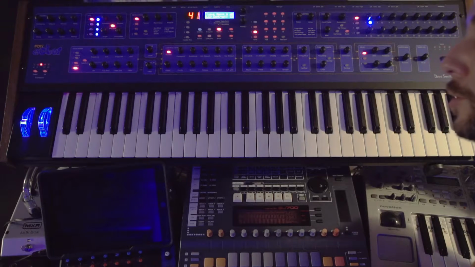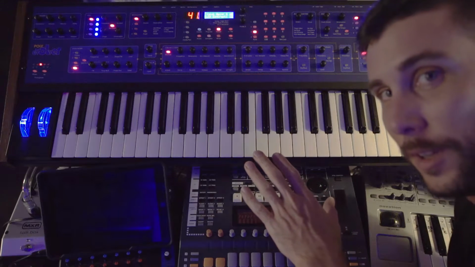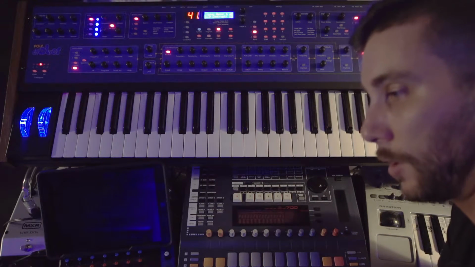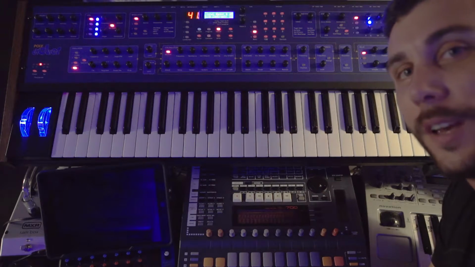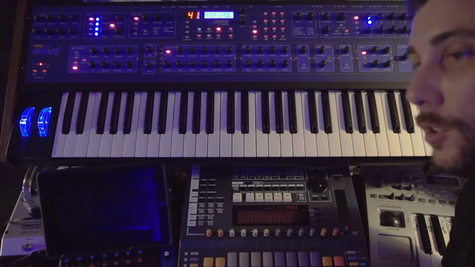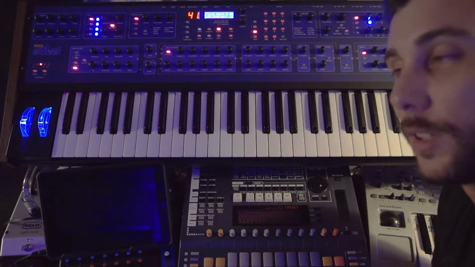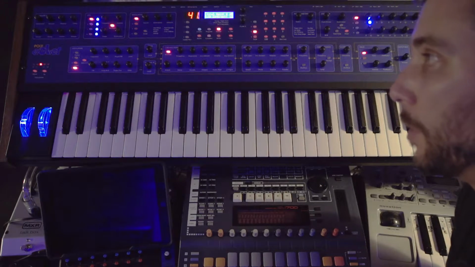I've been wanting to do a series of brief exercises with my Poly Evolver. Just things that you can do to get simple sounds that you can build on, just little techniques like that. This is the first one.